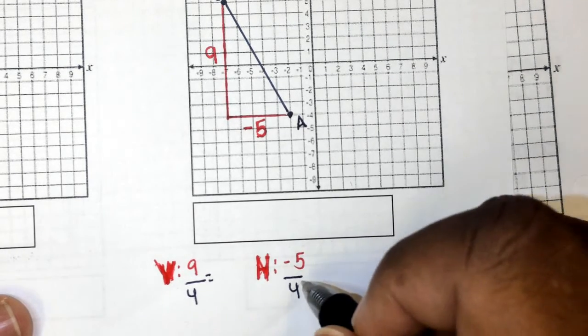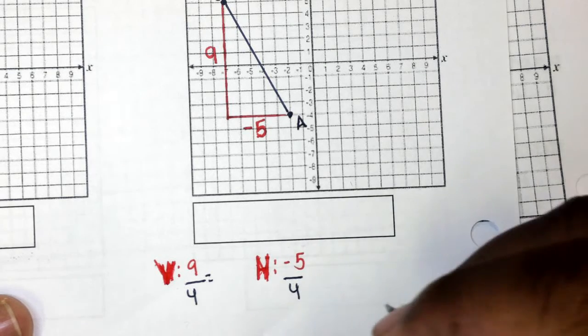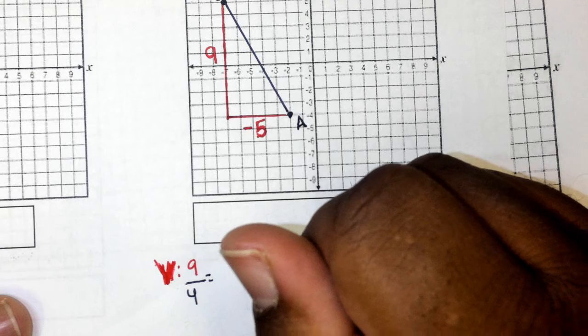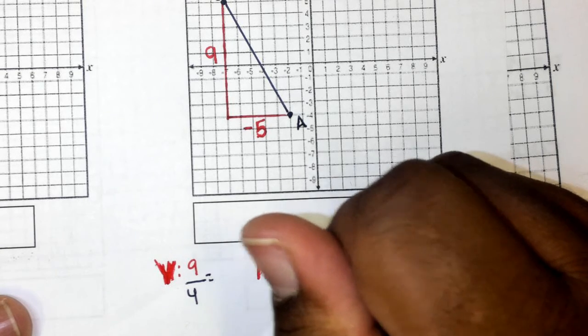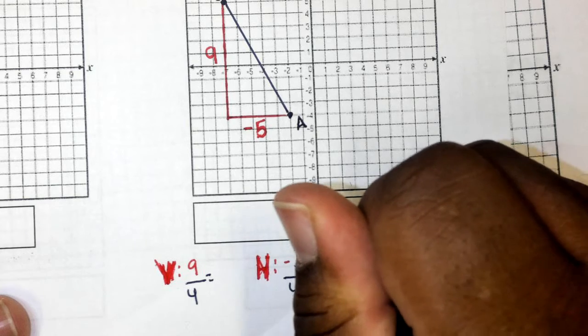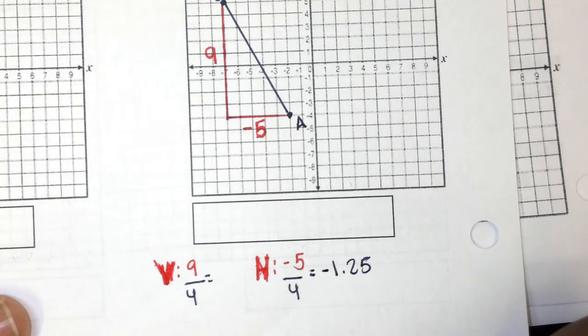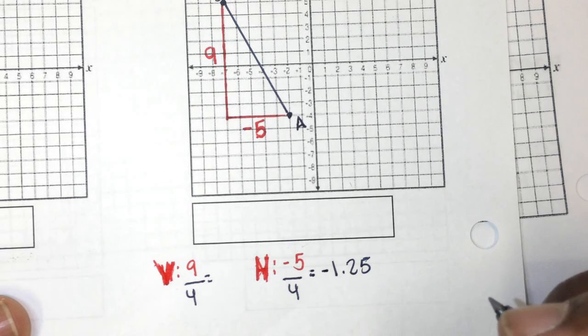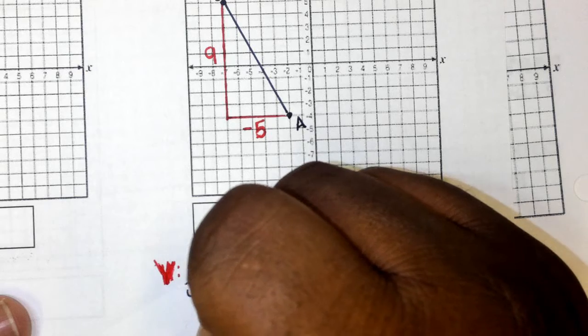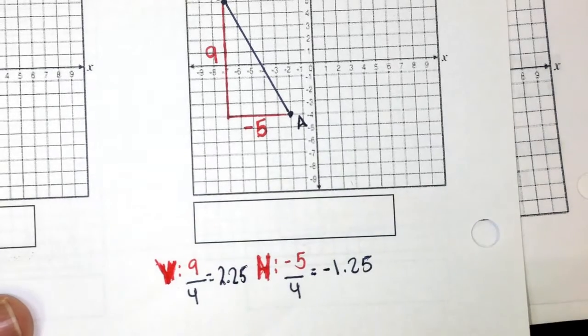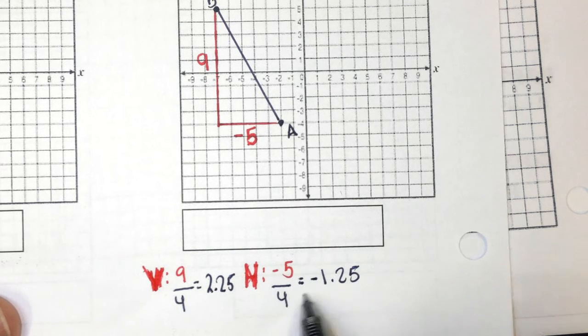Alright, so let's do the horizontal first, the one that's supposed to go first. -5 divided by 4. Nobody got a calculator? Yeah, 1.25. And then the vertical is 2.25. So my horizontal change is -1.25 and vertical is 2.25.